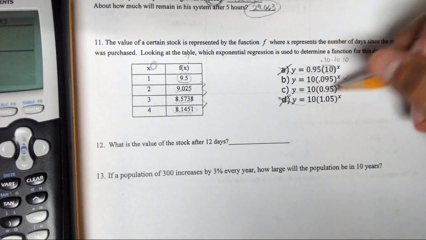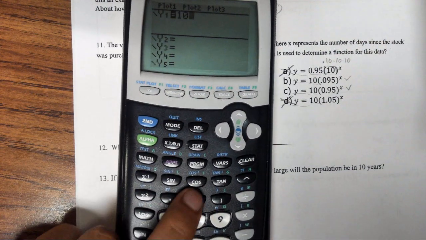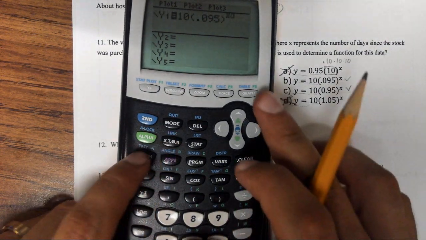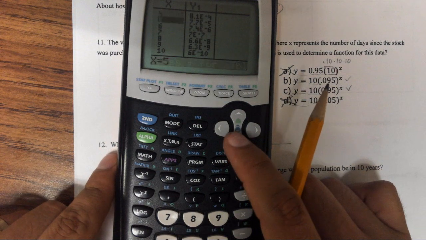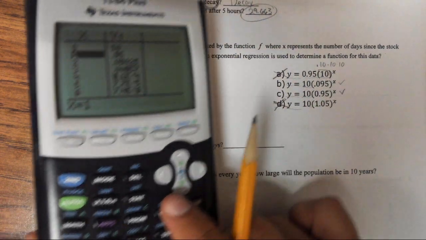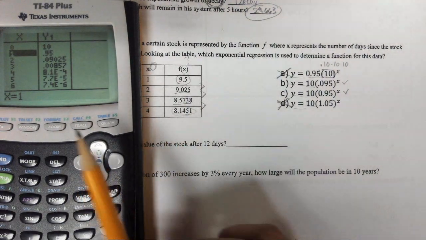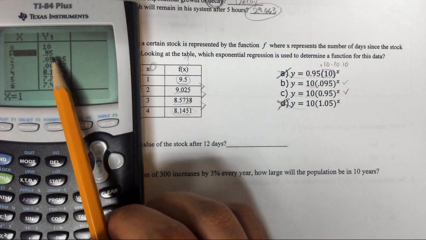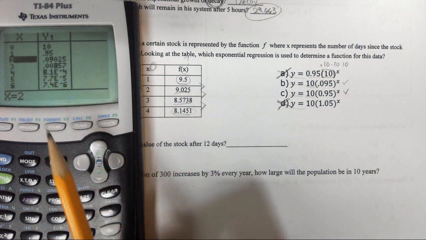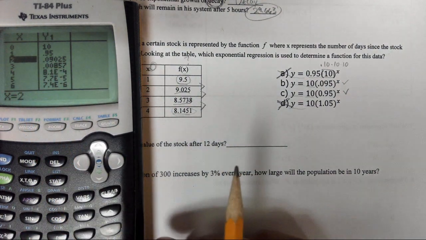So now what I do is I just type these into my calculator and check to see which one of these gives me my table. So 10(0.095)^x, go second graph, figure out my table. If my table is correct at 1, I should have 9.5, and this one gives me 0.95, which is not right, and then 0. So it's all off by just a slight amount.